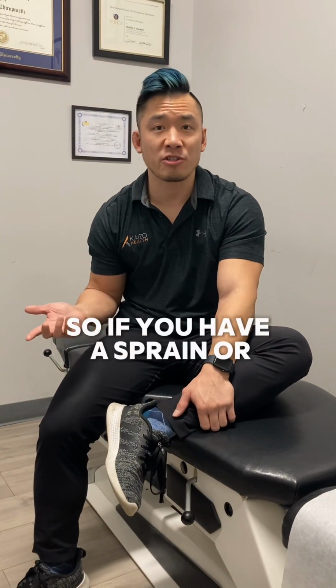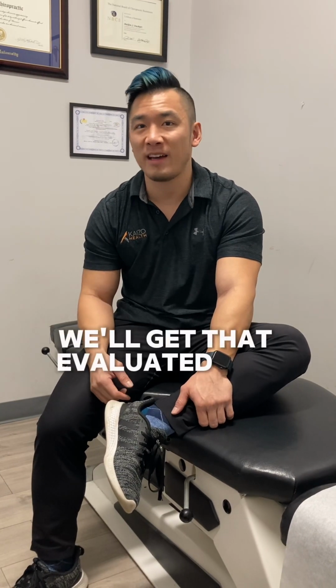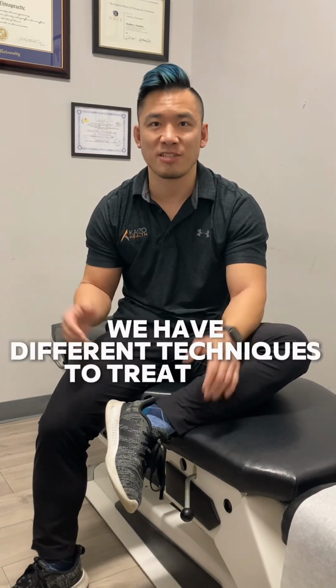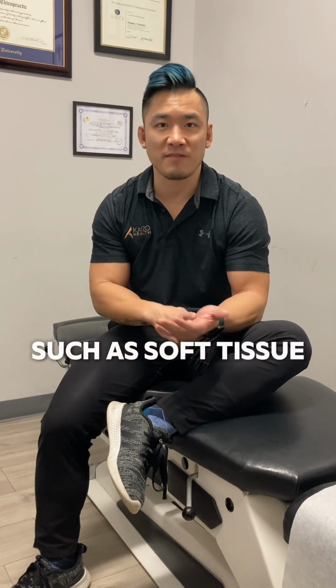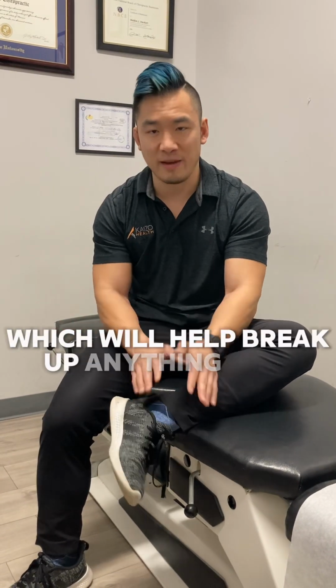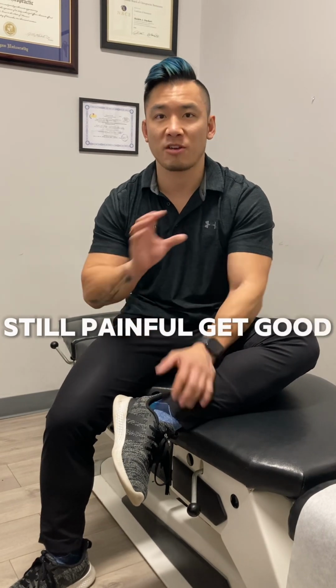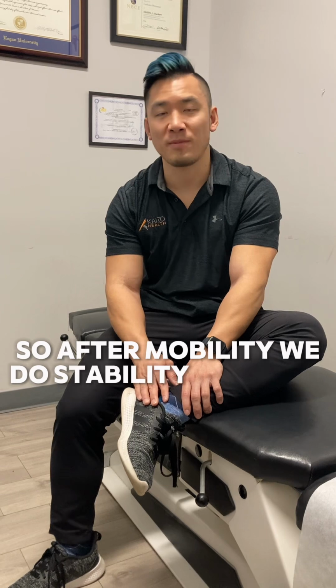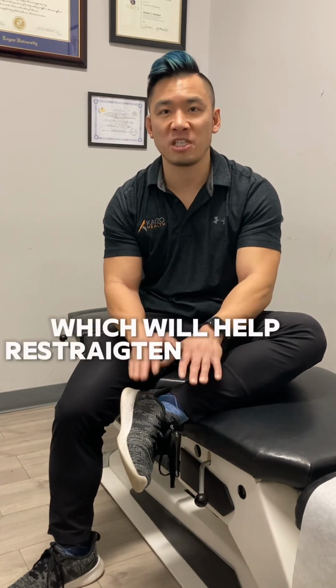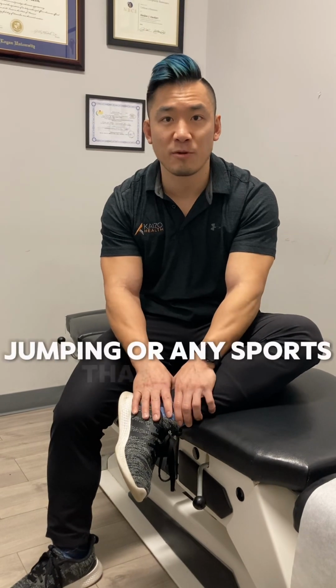So if you have a sprain or strain, come to Kaiser Health. We'll get that evaluated and treated. We have different techniques to treat your ankle, such as soft tissue work, which will help break up anything that is swollen still, painful, get good blood in there basically to heal it faster. So after mobility, we'll do stability exercises, which will help re-strengthen the ankle so that you can function again, basically walking, running, jumping, or any sports that you do.